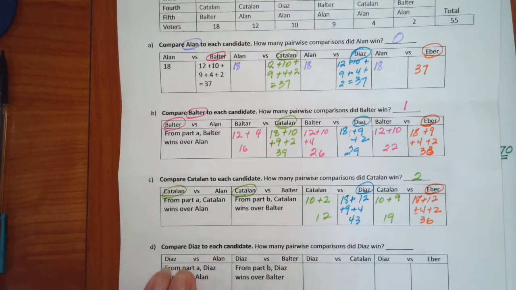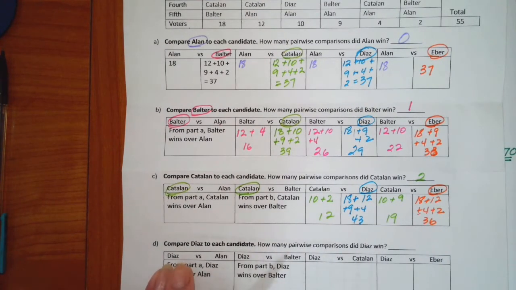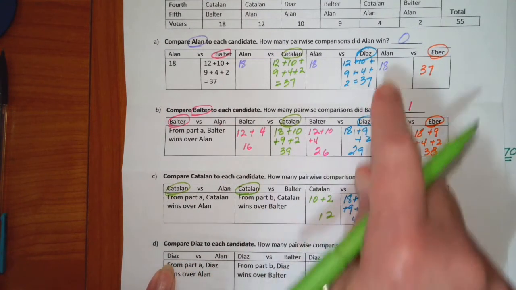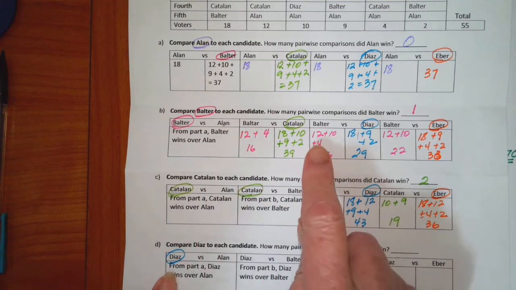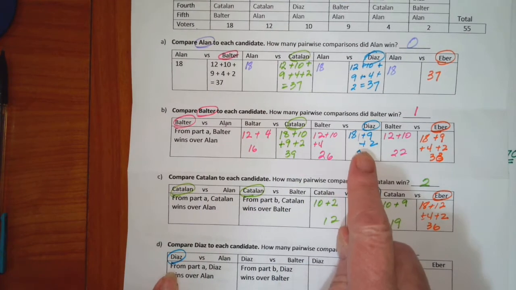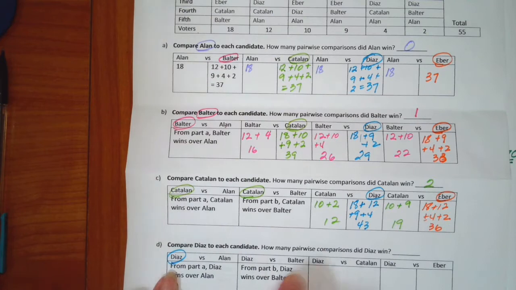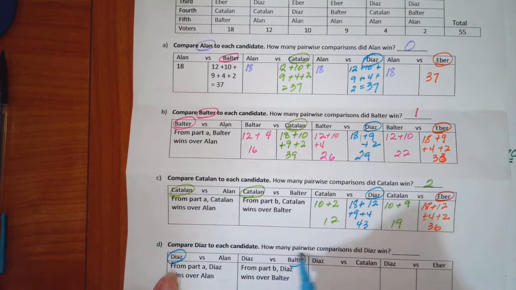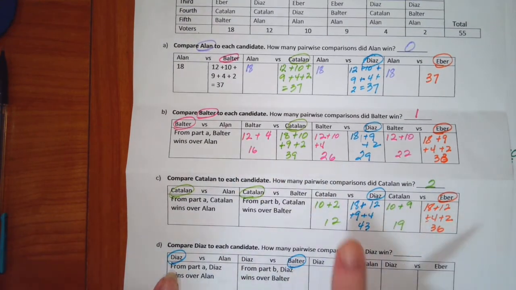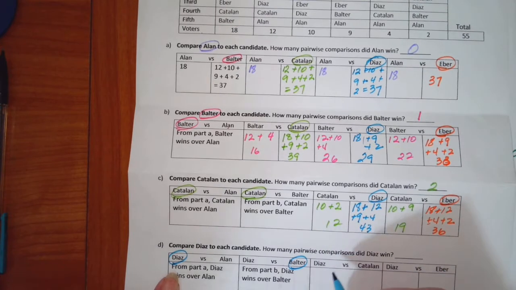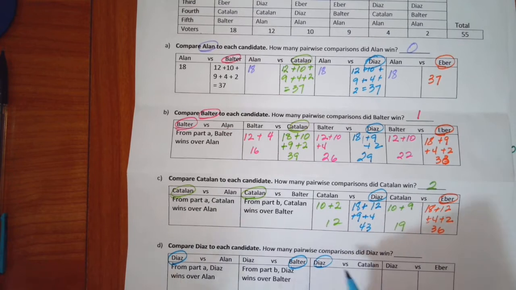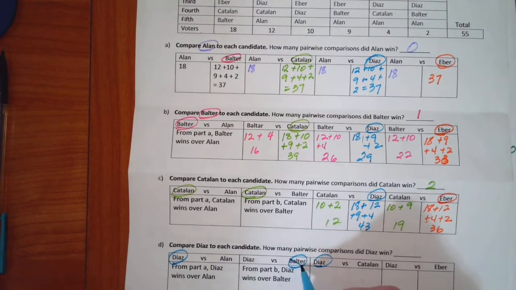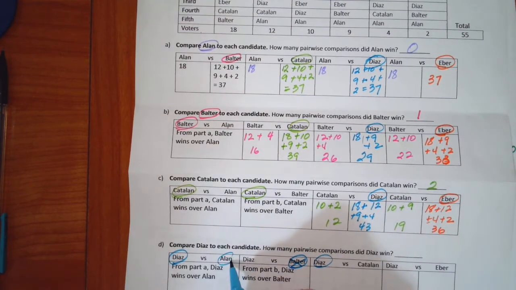Now here, we've already done Diaz versus Allen when we did Allen versus Diaz, and we found that Diaz won. If we did Balter versus Diaz, that's the same as Diaz versus Balter, and Diaz won. In Diaz versus Catalan, Diaz won again. Whoops, and I circled the wrong one here. This is Diaz.